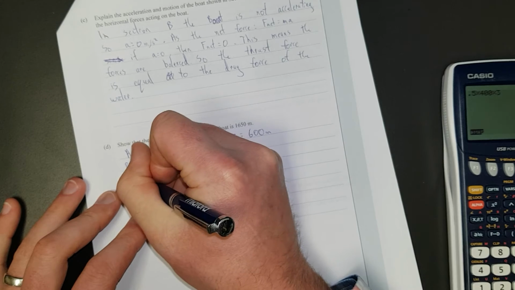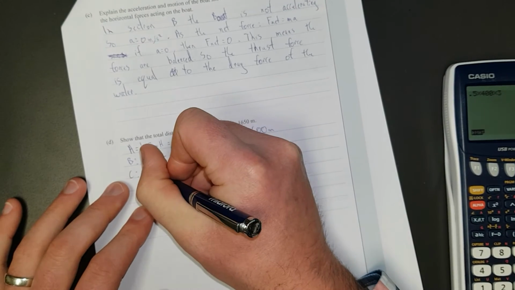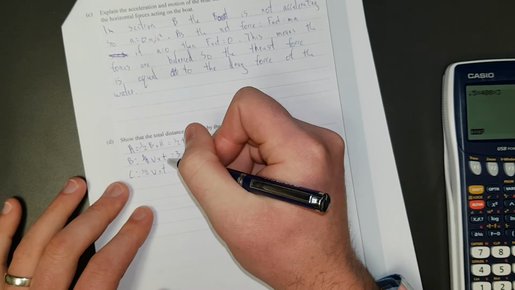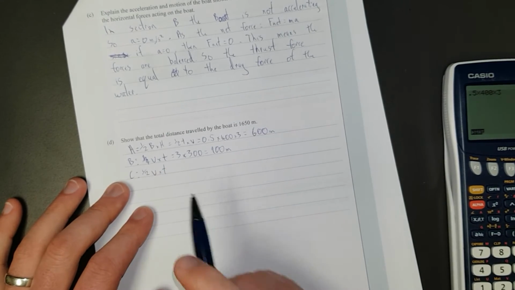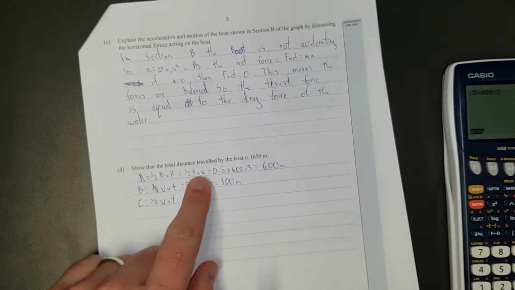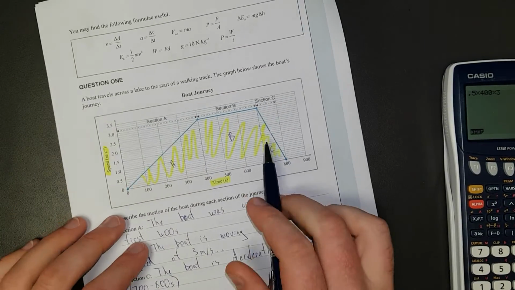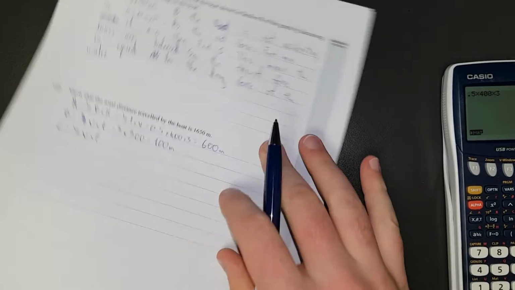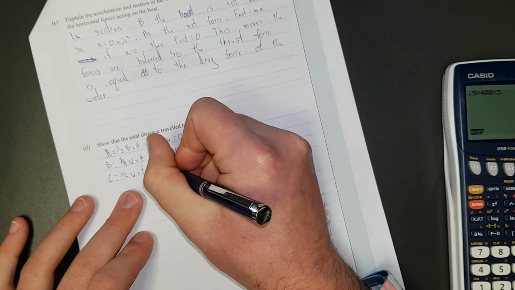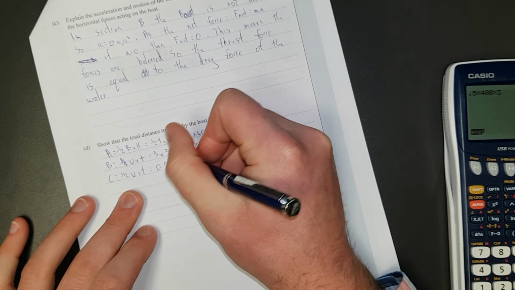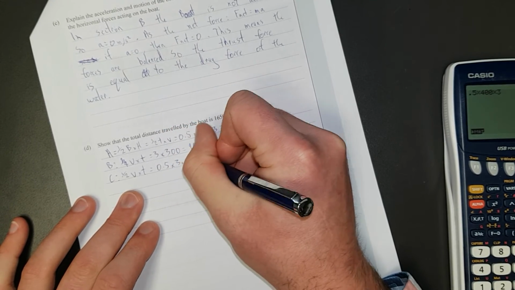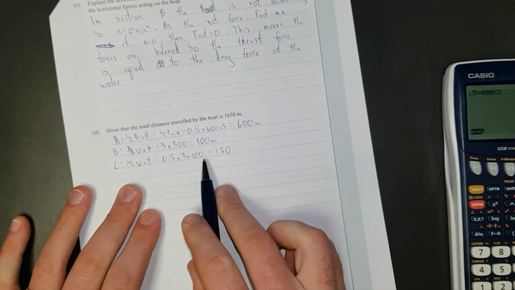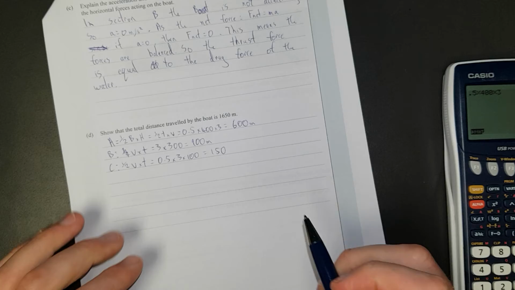And then section C is the same again. It is a triangle, half base times height. Actually it's the other way around, it's height times base, but whatever. That's just because I'm so used to doing velocity times time. That is 100 seconds, and the height was 3. So it's going to be 0.5 times 3 times 100, which is 150, because half of 100 is 50, and 50 times 3 is 150.